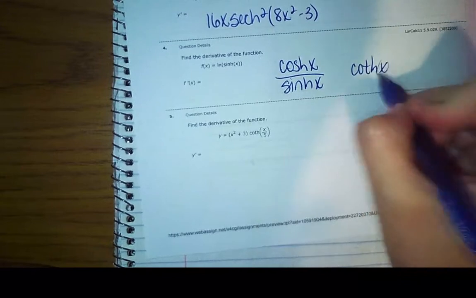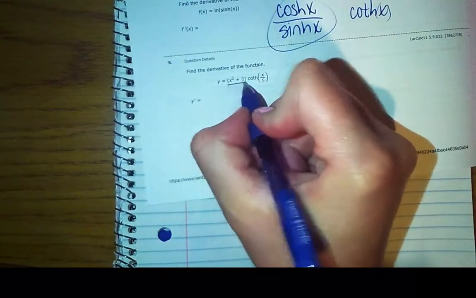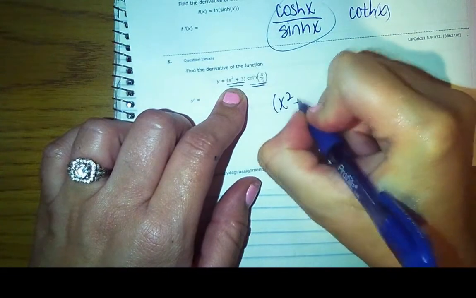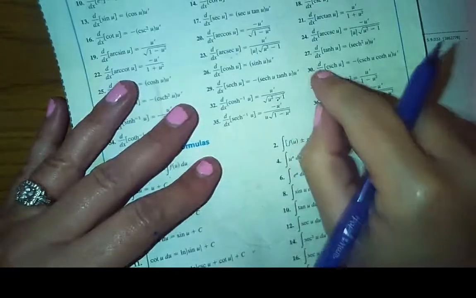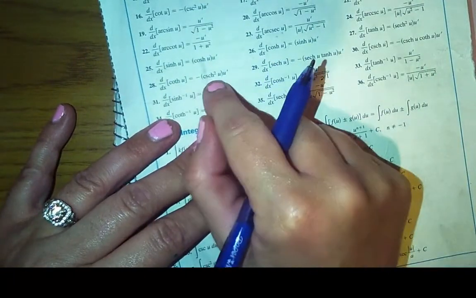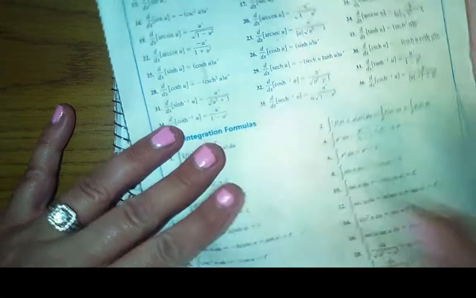Okay? So you can just leave it like that if you want to. All right, so find the derivative. I'm going to have to do product rule. So I've got the first, which is x squared plus 3, times the derivative of the second. So the derivative of cot is negative sech squared.